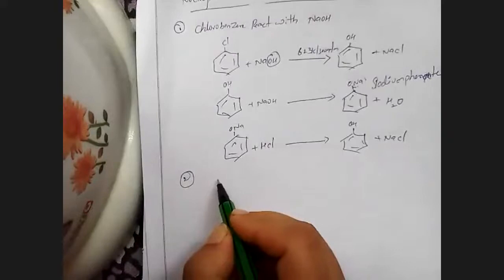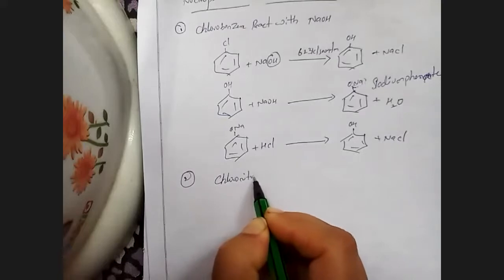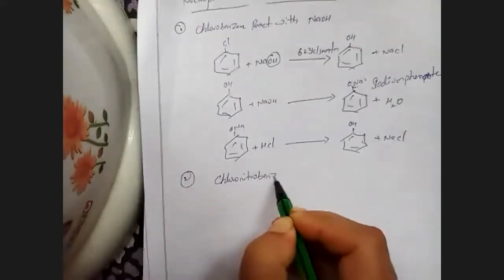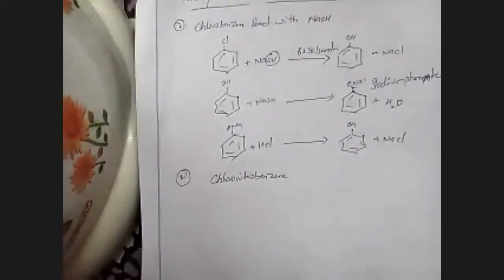So next, the second one. This is also a nucleophilic substitution reaction. This is chloronitrobenzene. The mechanism of nucleophilic substitution reaction of chloronitrobenzene.